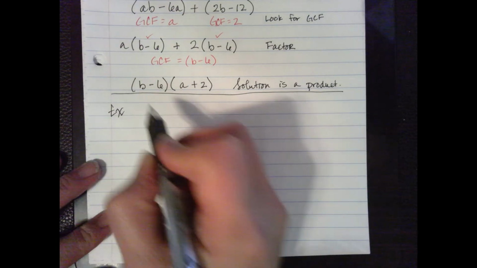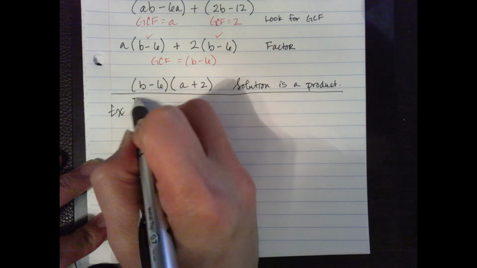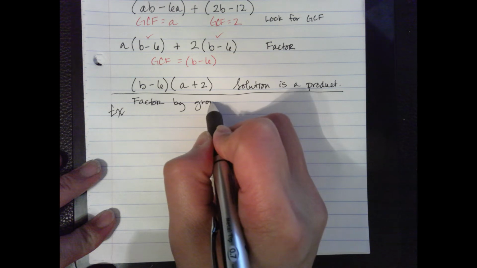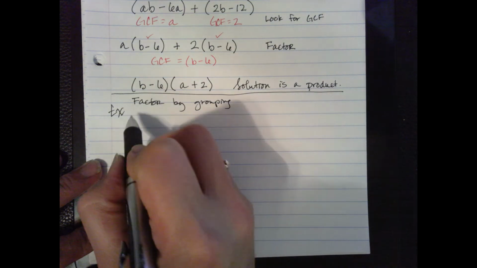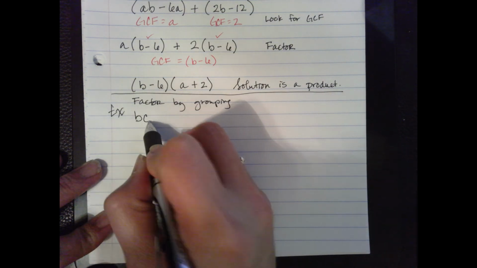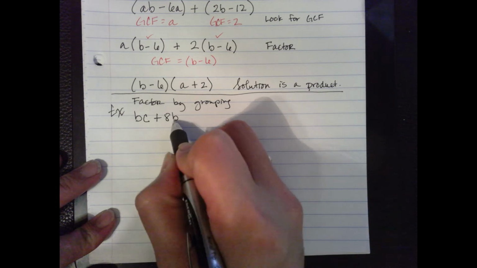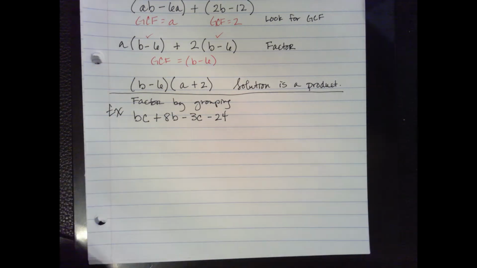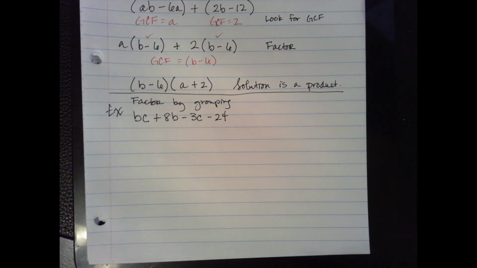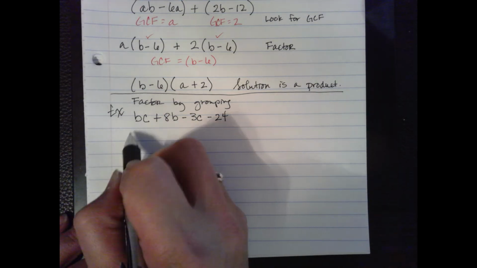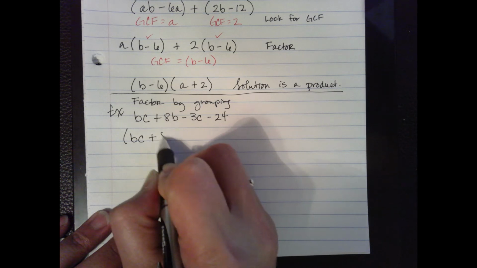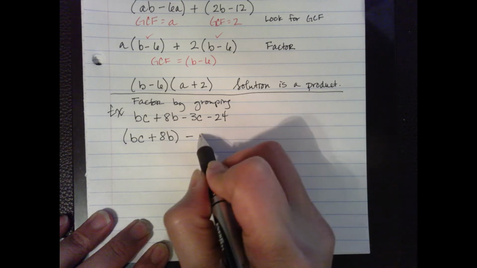Another example, we want to factor by grouping. Let's say we're looking at BC plus 8B minus 3C minus 24. First, I want to arrange in groupings. I'm going to group my first two together with my second two.